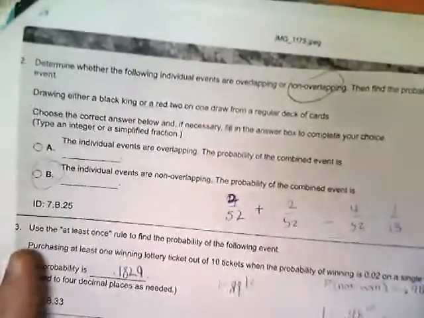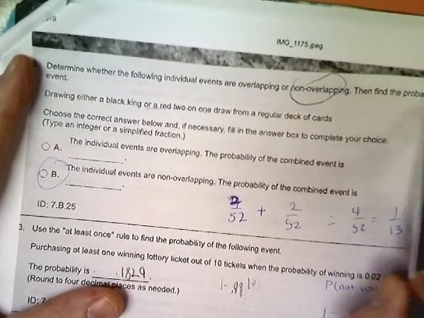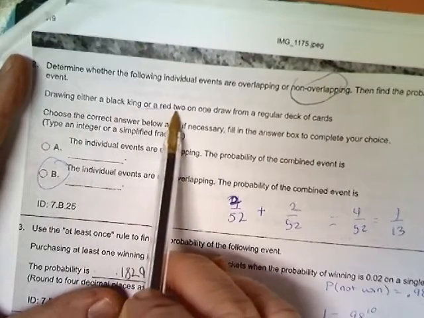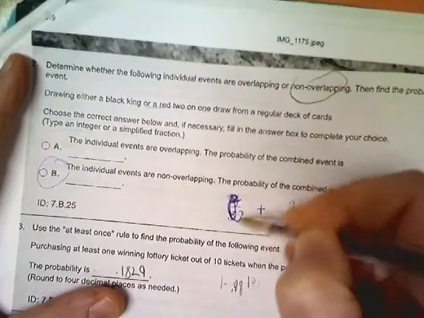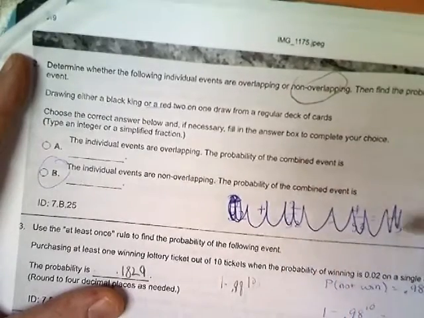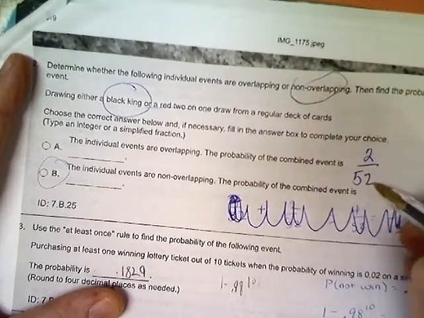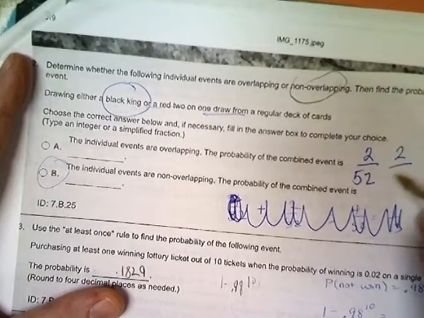Next, it says determine whether the following events are overlapping or non-overlapping. Then find the probability. Drawing either a black king or a red 2 on one draw from a regular deck of cards. Okay, let me redo this problem right over here. How many black kings are there? 2 out of 52. How many red 2s are there? 2 out of 52.